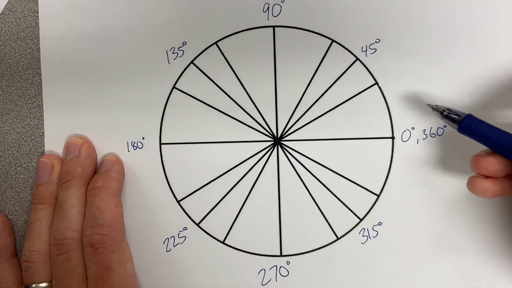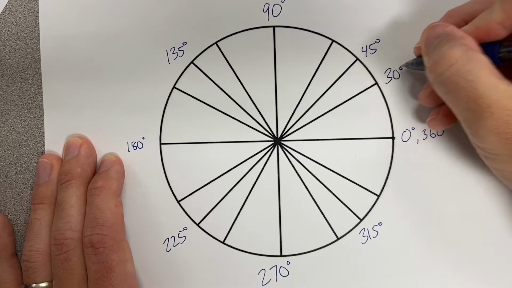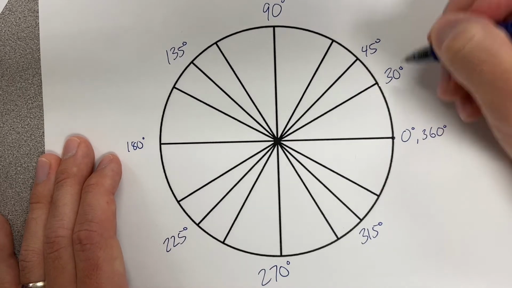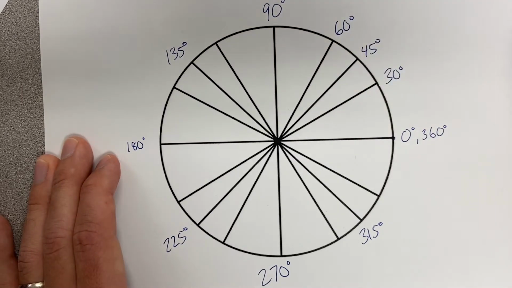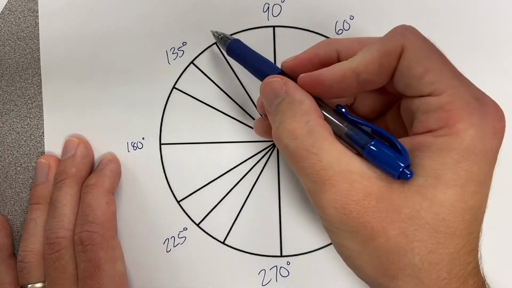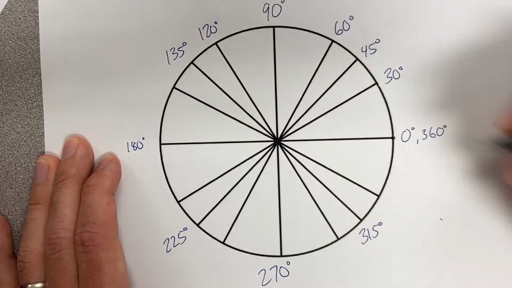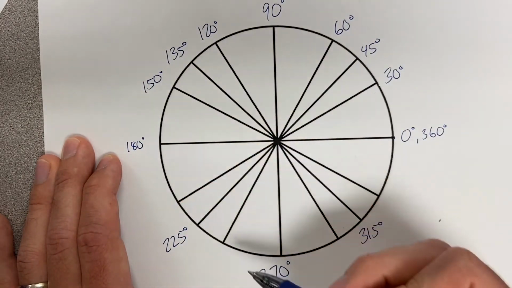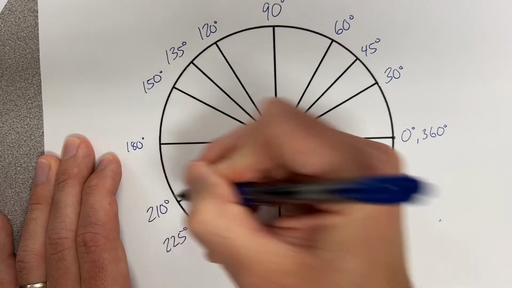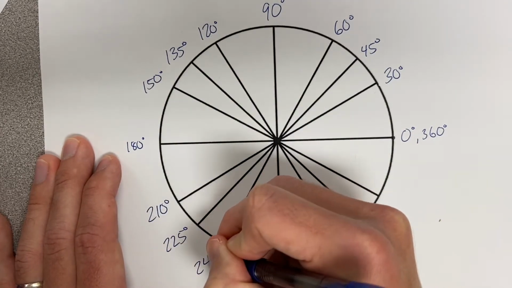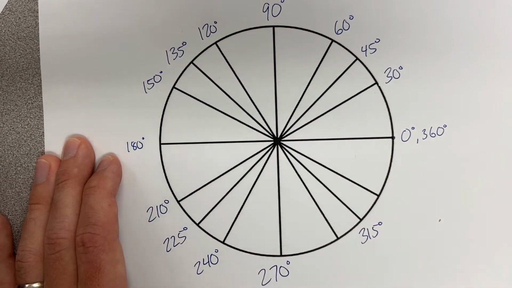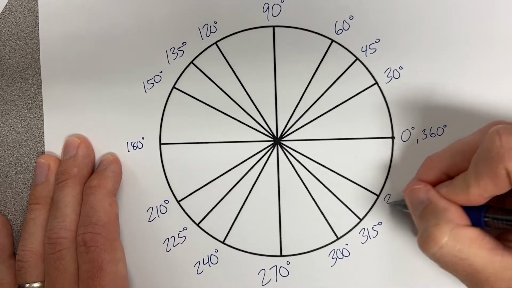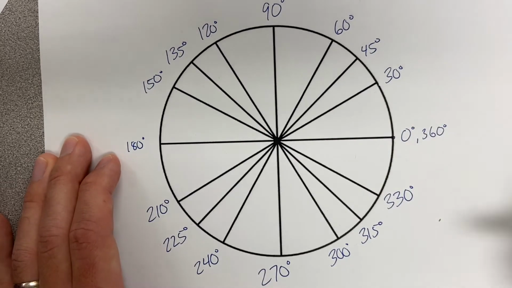Okay, and then the next one is 30 degrees right there. And I'm gonna add 30 degrees each time to fill in the blanks. So 30 plus 30 is 60 degrees, plus 30 is 90 degrees, plus 30 is 120 degrees, plus 30 is 150 degrees, plus 30 is 180, plus 30 is 210, plus 30 is 240, plus 30 is 270, plus 30 is 300, plus 30 is 330, plus 30 is 360.